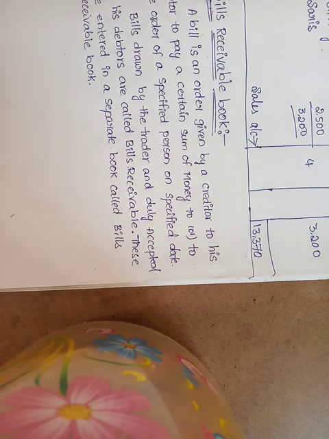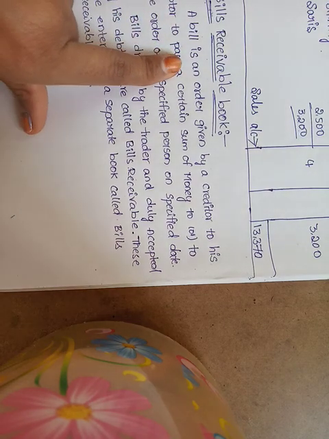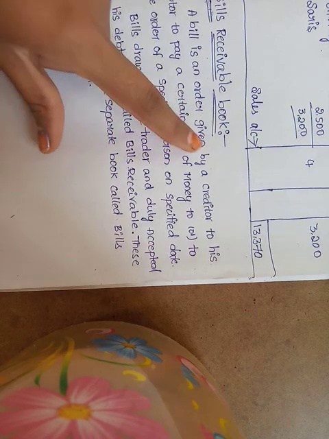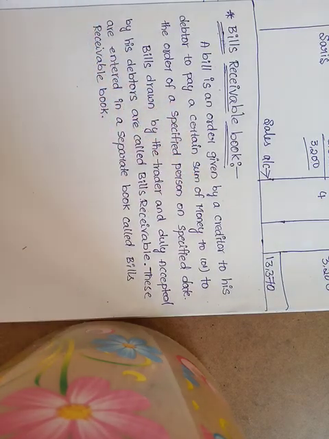Then who is debtor and who is creditor? A bill is an order given by a creditor to his debtor to pay a certain sum of money. Then who is creditor and who is debtor?